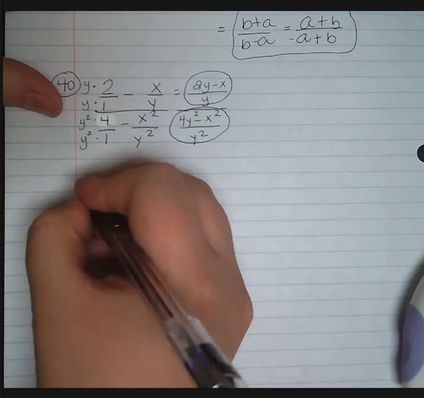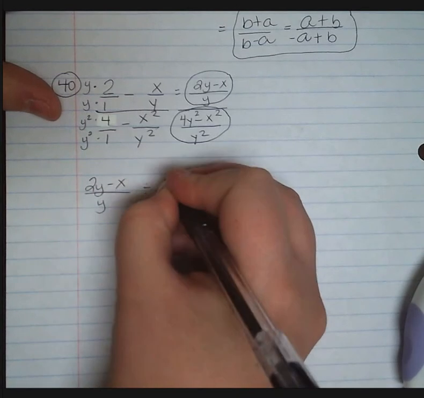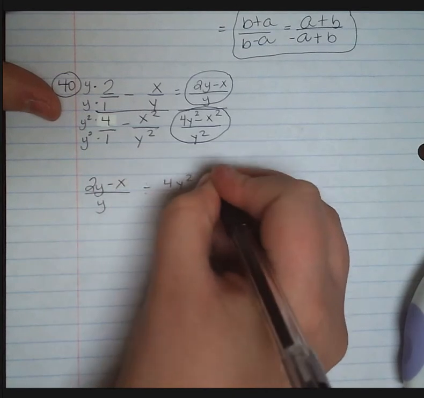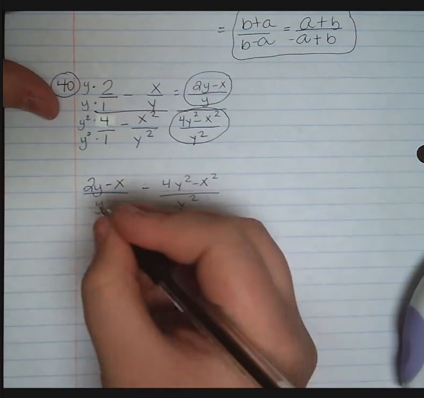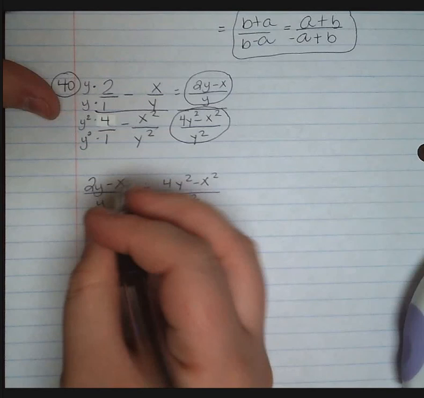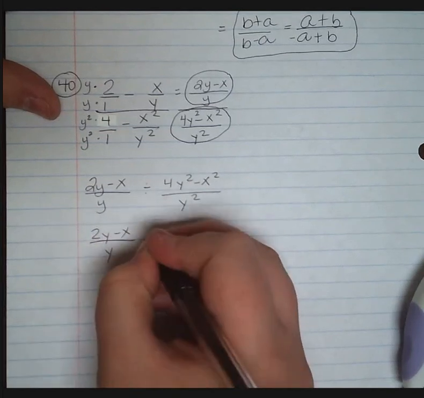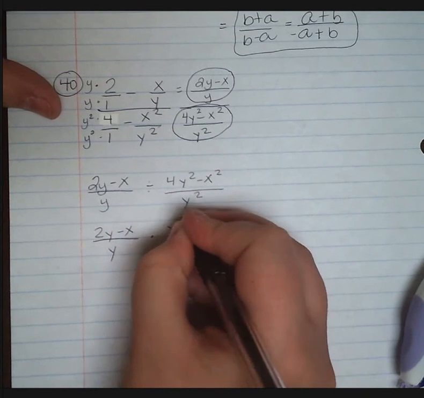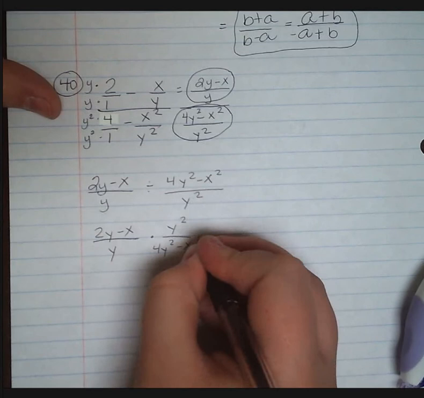So 2y minus x over y divided by 4y squared minus x squared over y squared. So you keep change flip. So 2y minus x over y times y squared over 4y squared minus x squared.